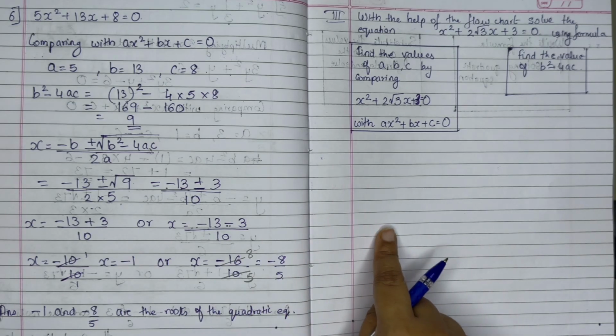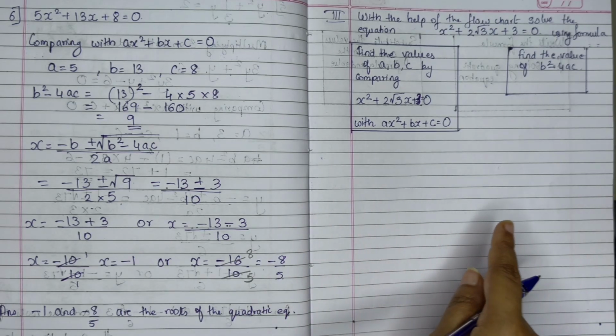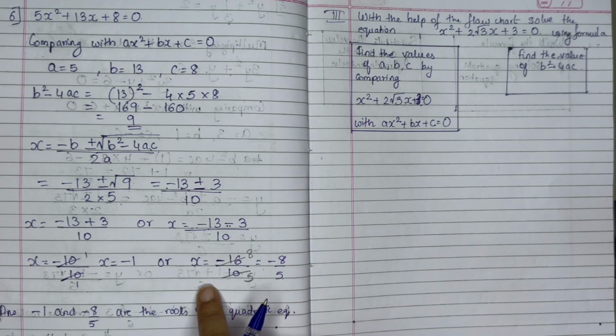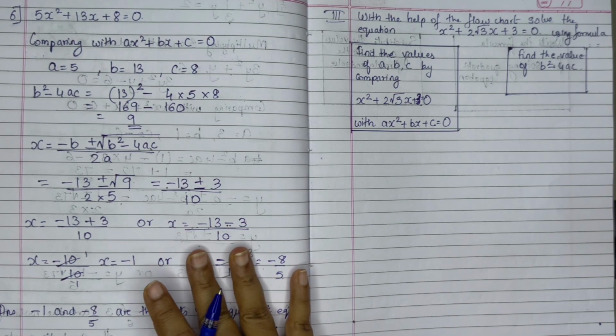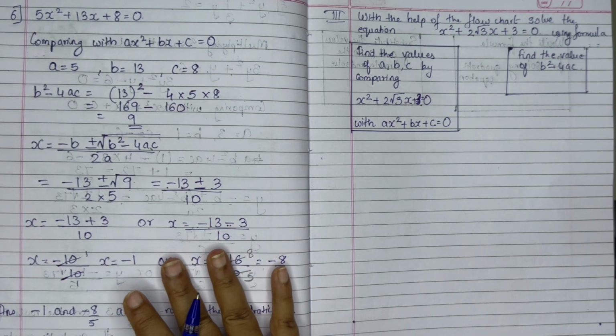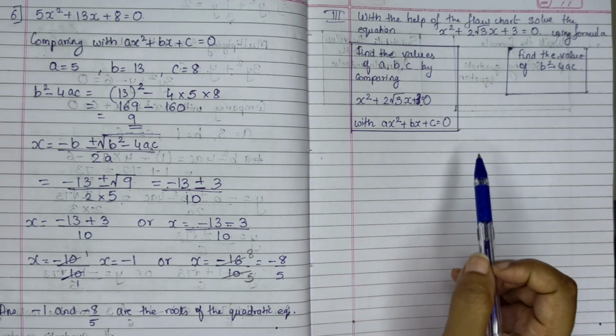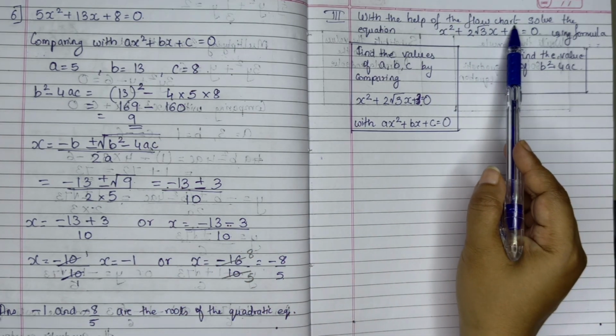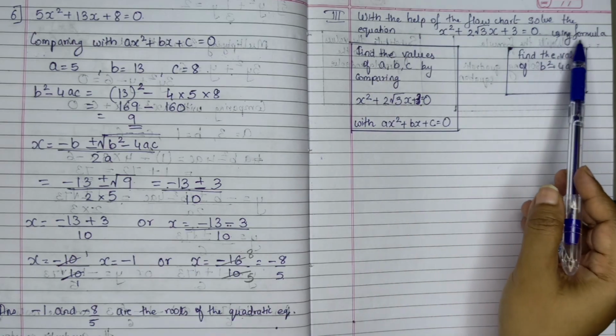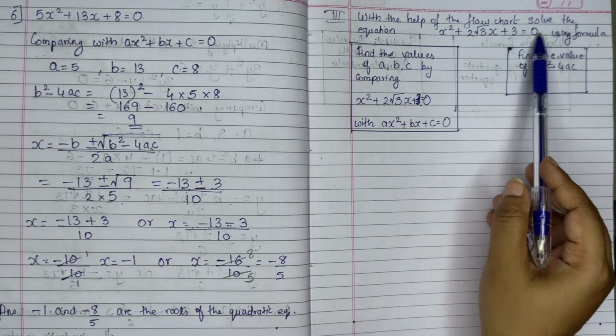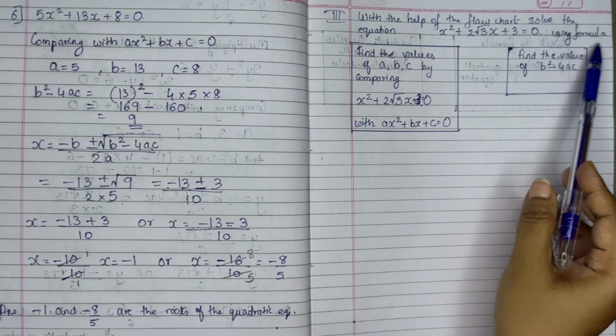But now the third is an activity based question, but it is based on the previous sums in this practice set what we have done. Okay, so it is very easy. See here, if you know all these previous sums what we have done, you can easily do this third part. Now see, with the help of the flow chart, there is a flow chart given in your textbook. Solve the equation. This is the equation given. We have to solve it using the formula.